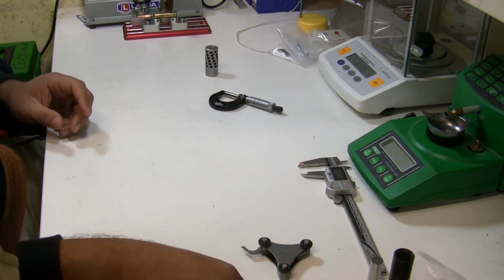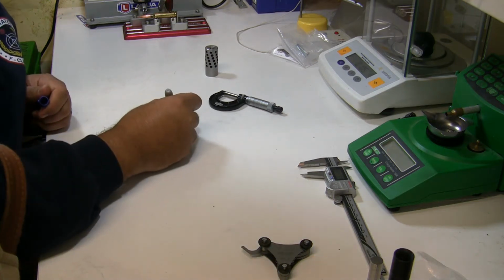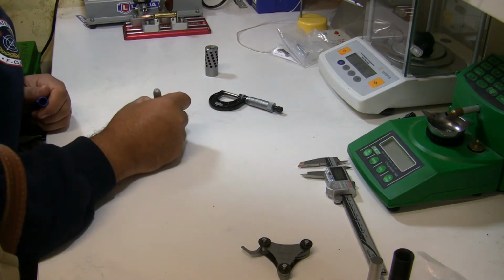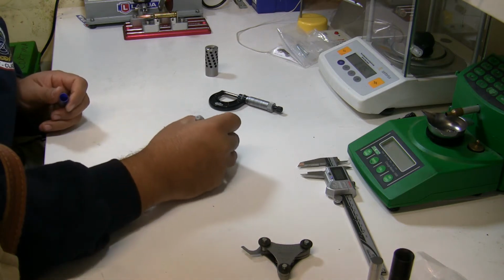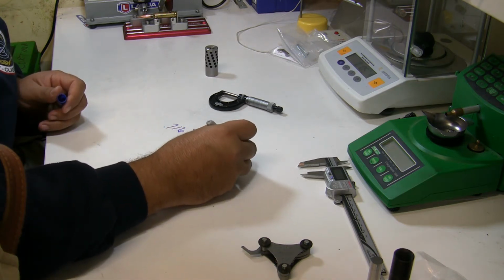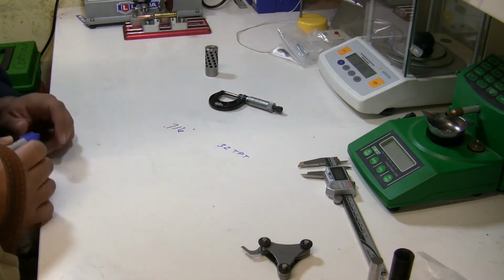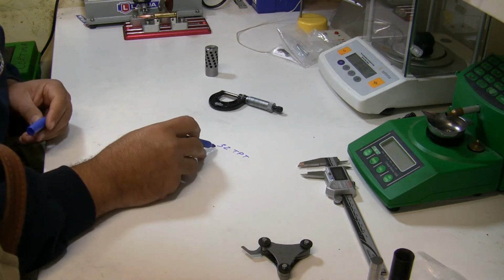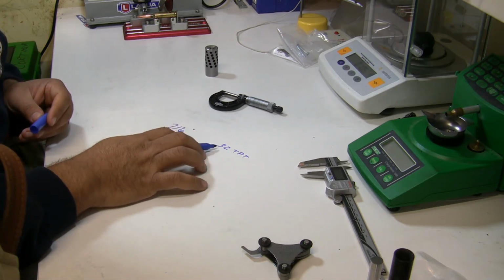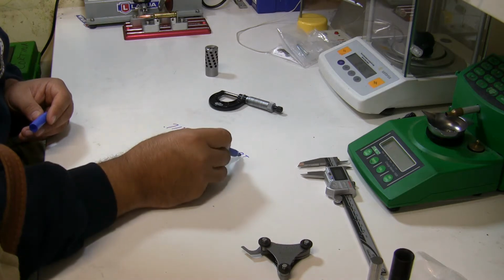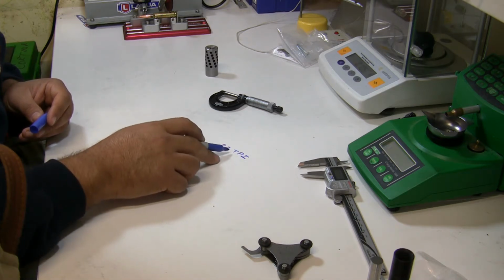So if you understand how threads work, we have 7/16, and it's a 32 TPI, threads per inch. What this means is for every inch there's 32 threads, hence the TPI.